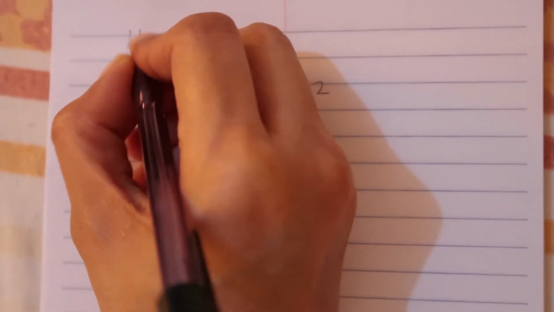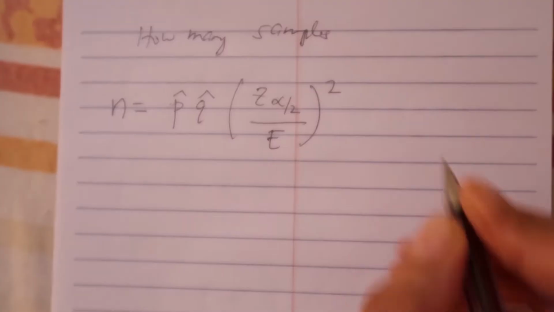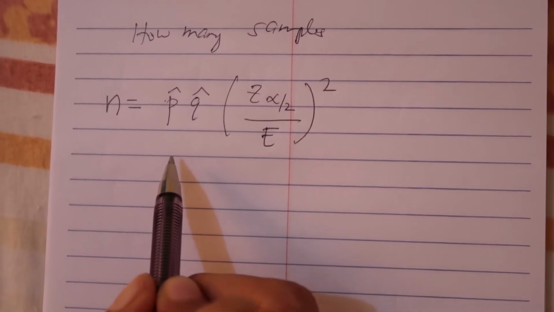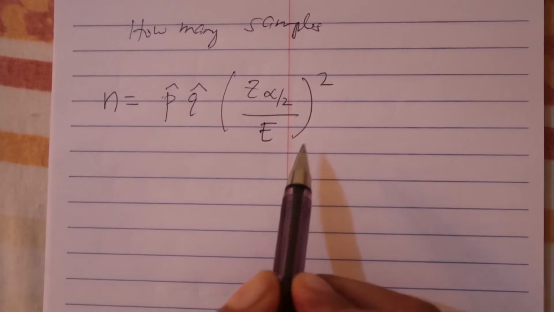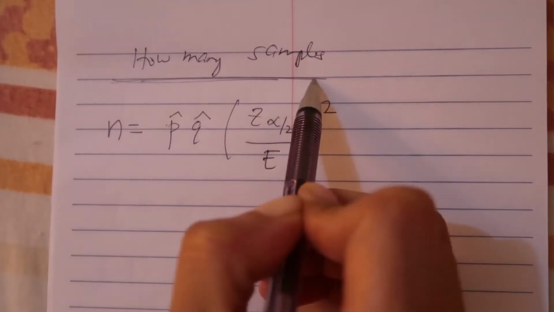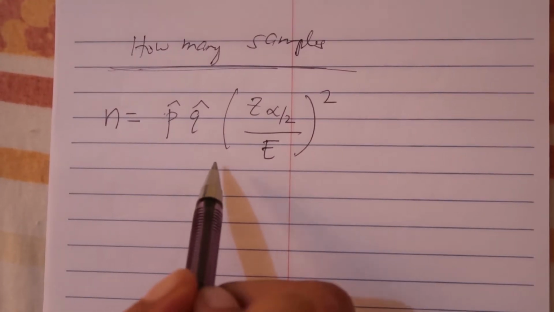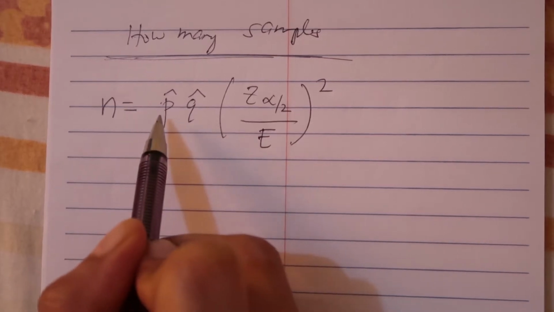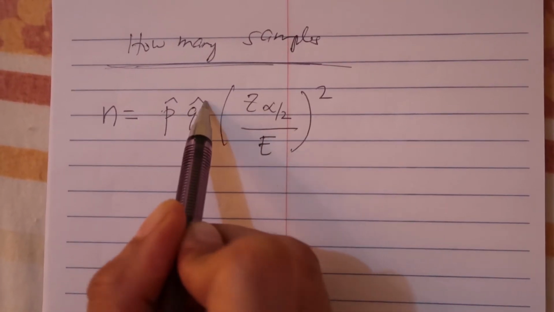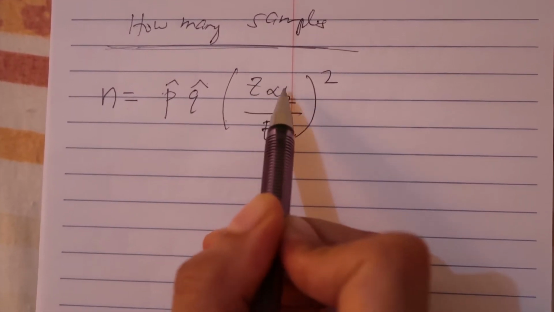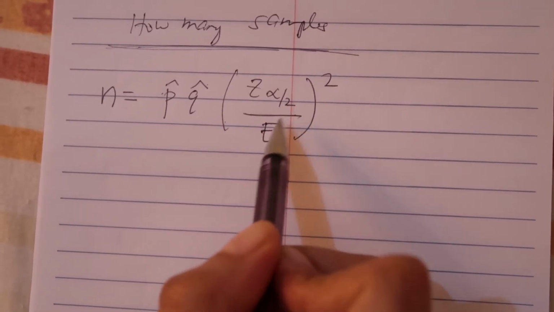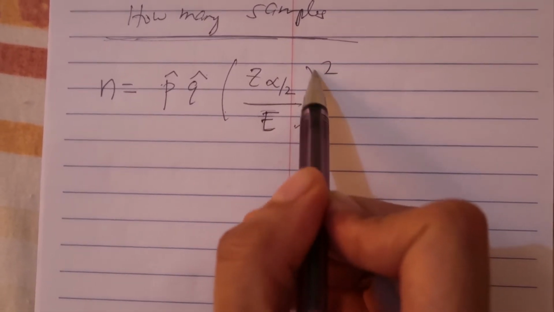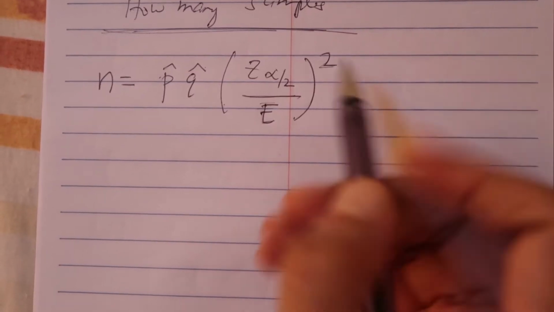So in determining how many samples in the population proportion, n is equal to p hat multiplied by q hat multiplied by z alpha over 2 over the margin of error, raised to 2.